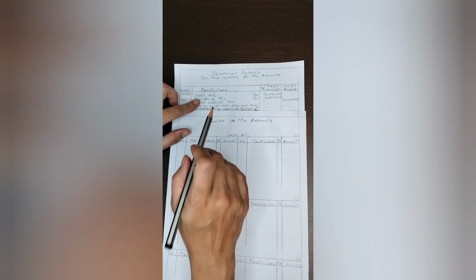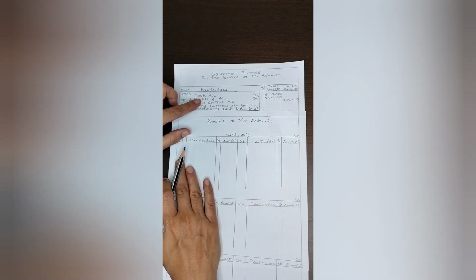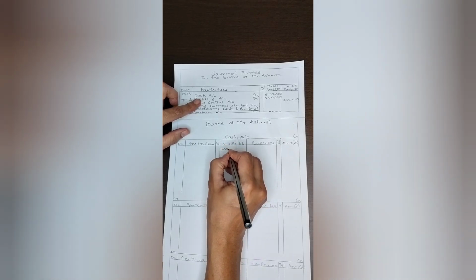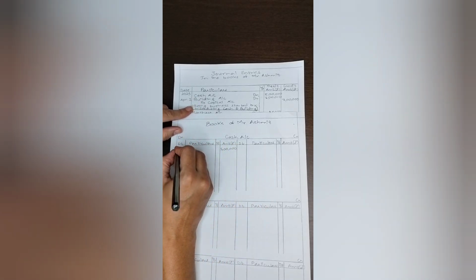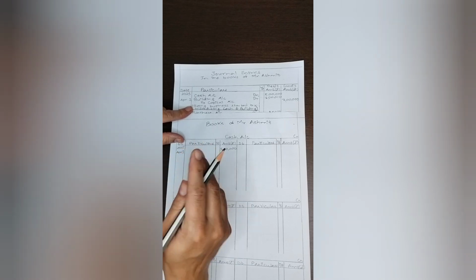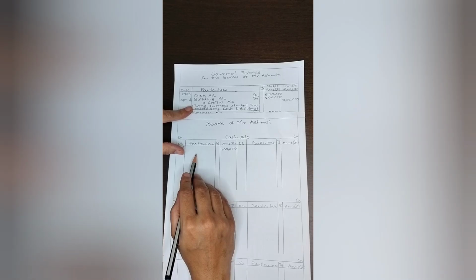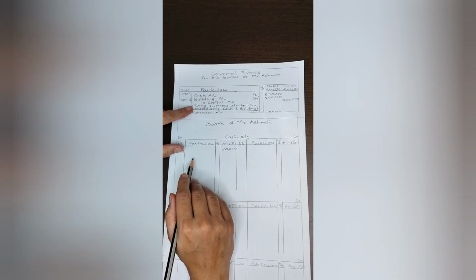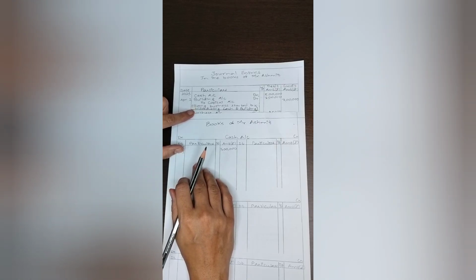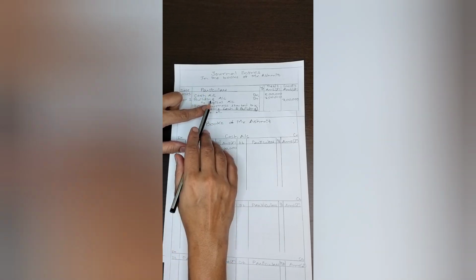Try to understand the entry: the cash account is debited. So on the debit side of the cash account, we have to record the entry worth rupees 5 lakh, on 2025 April 1st. What will we write in the particulars column? The cash account is being debited, but how does the cash come into the business? Who brings in the cash? That we are supposed to mention here. Cash is being brought by the owner.